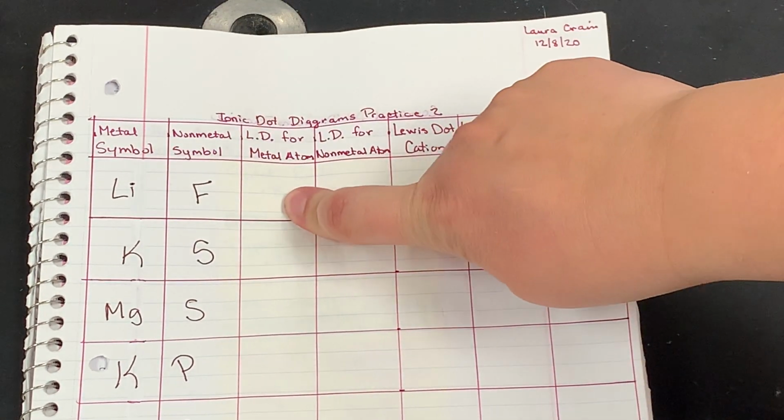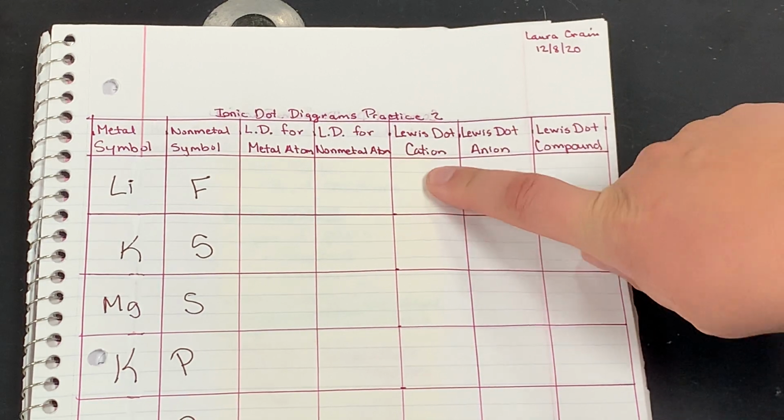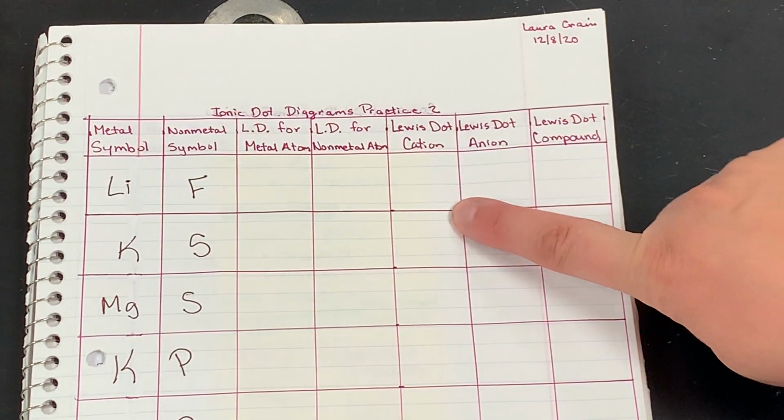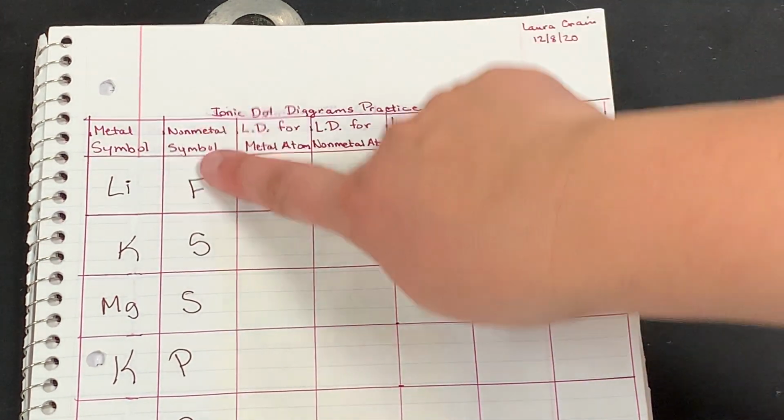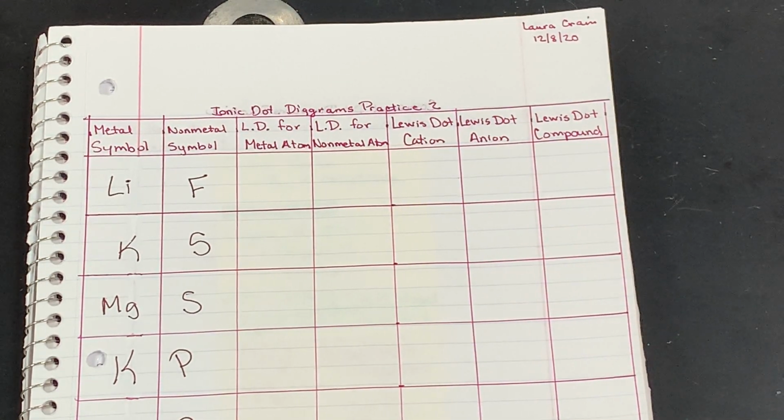Okay, so you're going to use these elements that we just rolled. You're going to do the Lewis dot for the metal atom, Lewis dot for the non-metal atom, Lewis dot for the cation, that's going to be the lithium because that's the metal, Lewis dot for the anion, that's going to be fluorine because that's the non-metal, and then the Lewis dot for the compound. All right? This is due tonight.